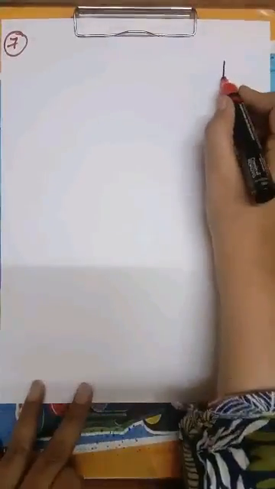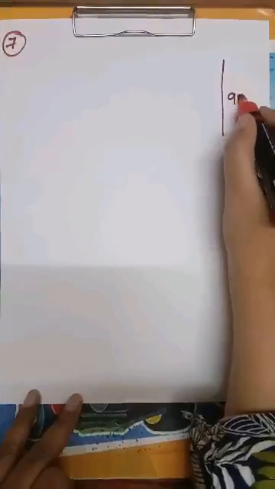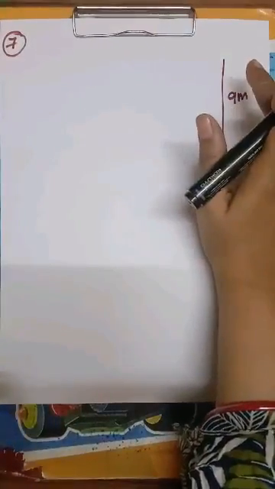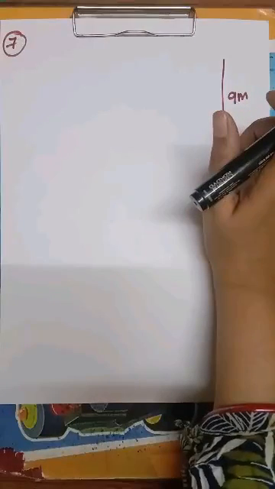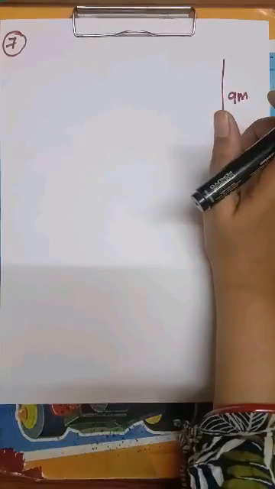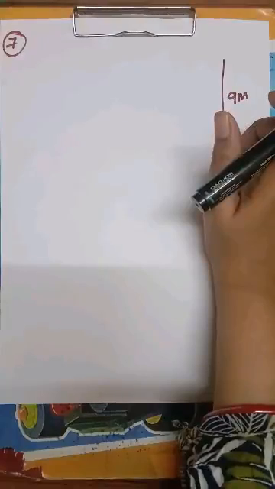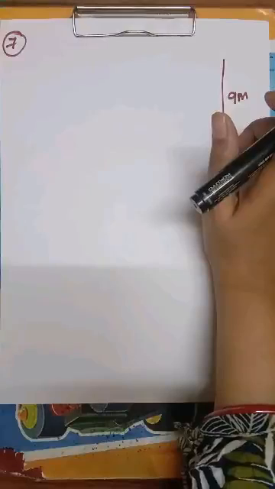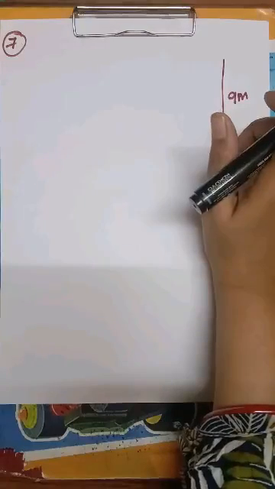An electrician wants to repair an electric connection on a pole of height 9 meters. He needs to reach 1.8 meters below the top of the pole to do the repair work. What should be the length of the ladder which he uses?